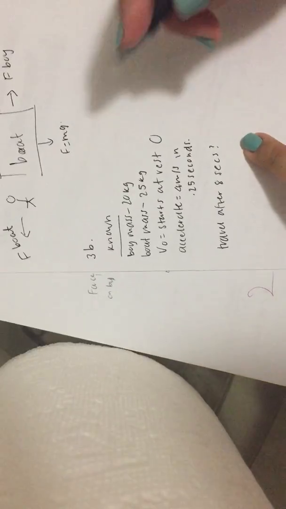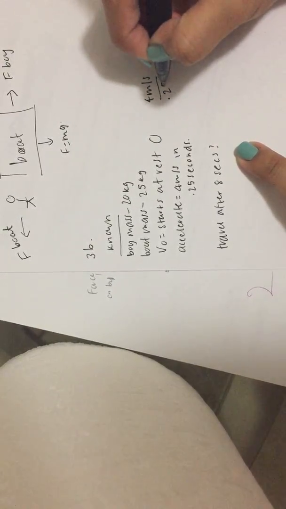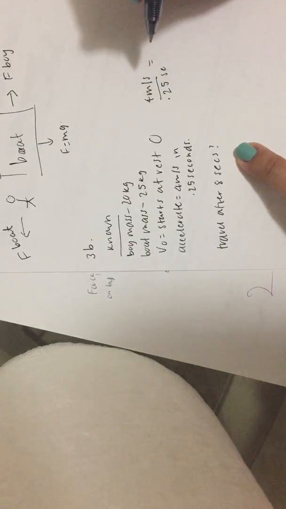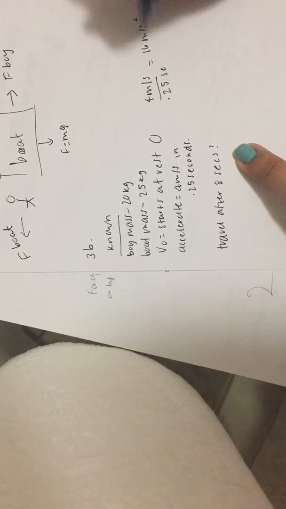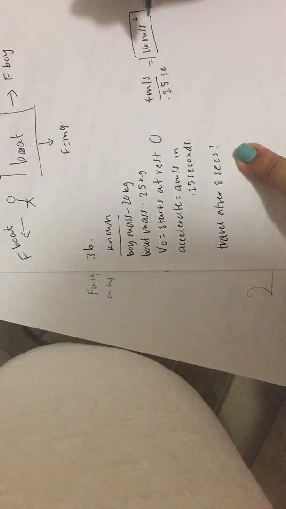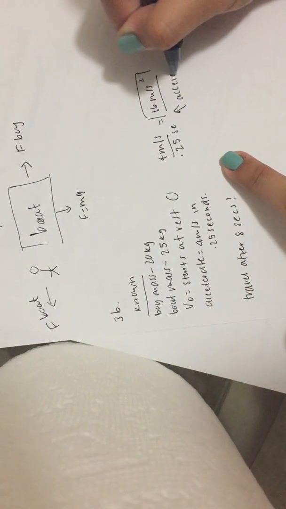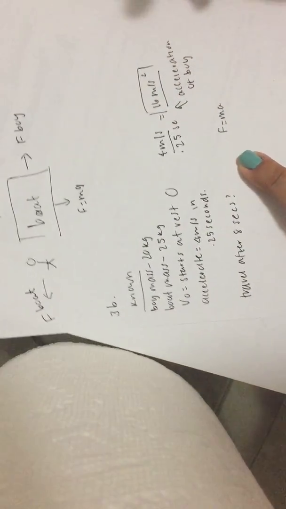Now, first, you take 4 meters per second, divide by 0.25 seconds. That will give you 16 meters per second squared. This is the acceleration of the boy. And you know that force equals mass times acceleration.